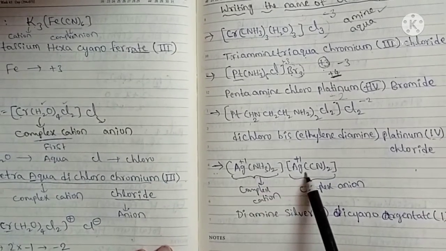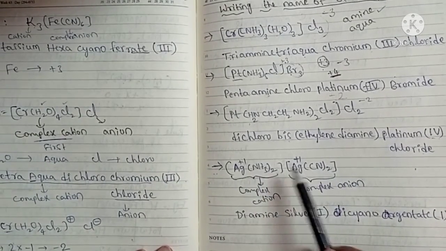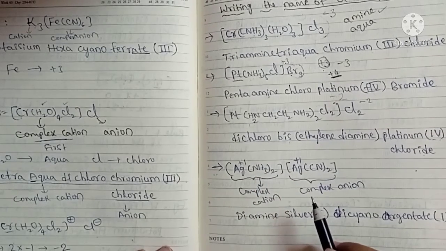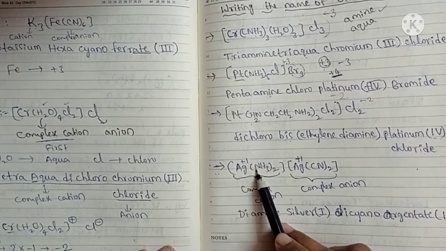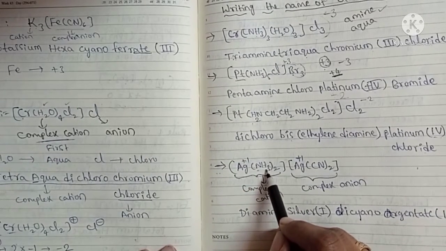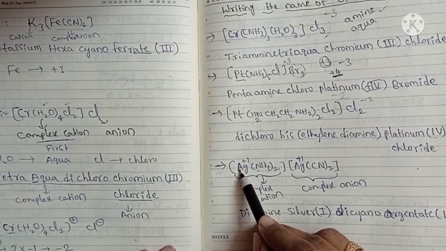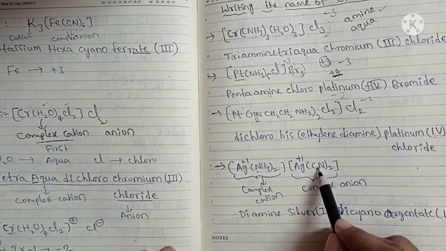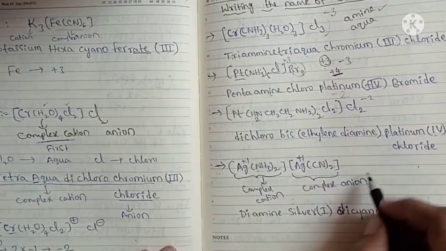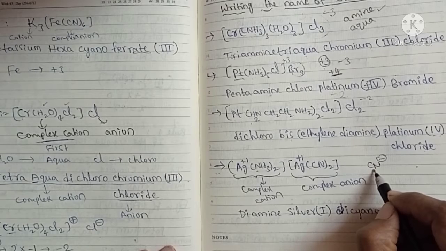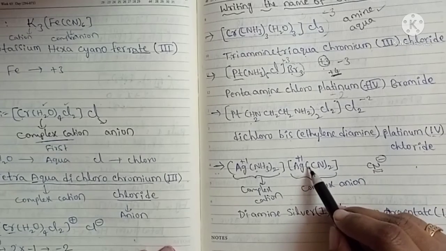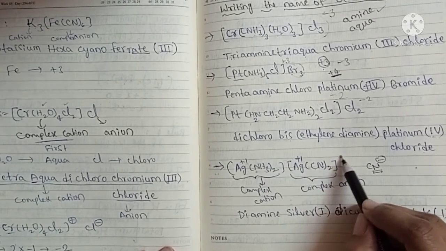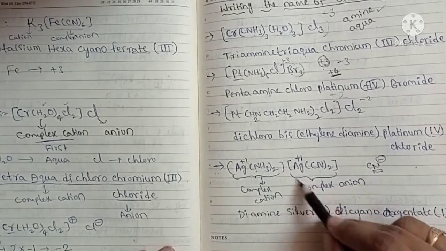If you see this compound, both the cation and the anion have complex nature: a complex cation and a complex anion. How can we determine which is the cation and which is the anion? Here NH3 is a neutral ligand. The metal will always have a positive charge, so the sphere should contain positive charge. That's why it is the positive part. And CN minus is a negative thing, so a negative anion. After neutralizing this one, the minus charge will come outside. That's why it is the complex anion.